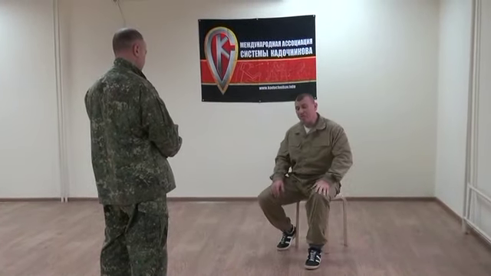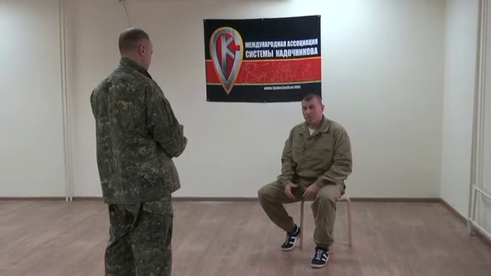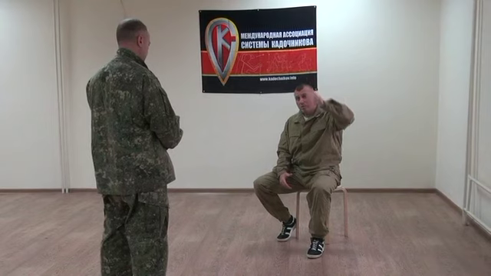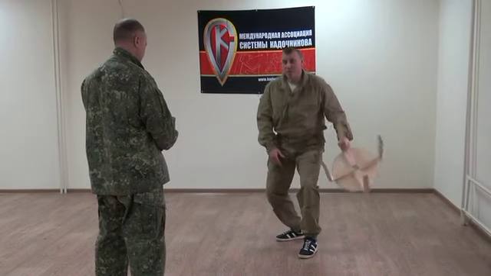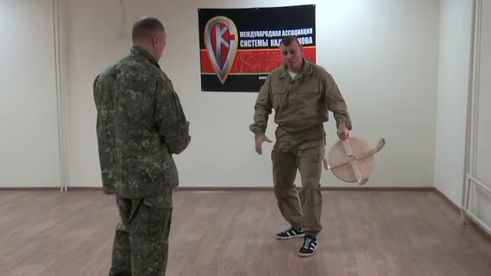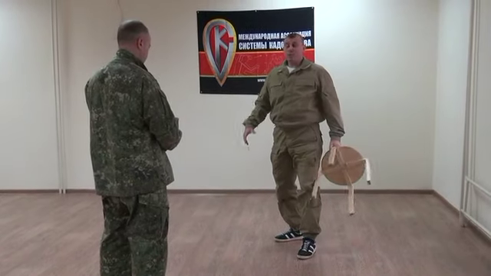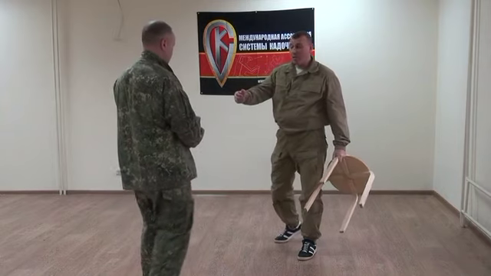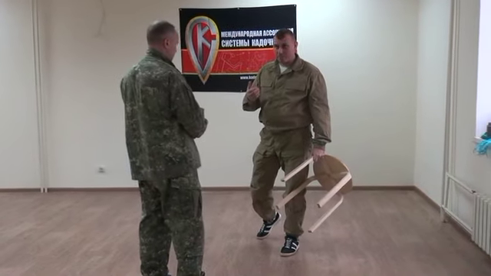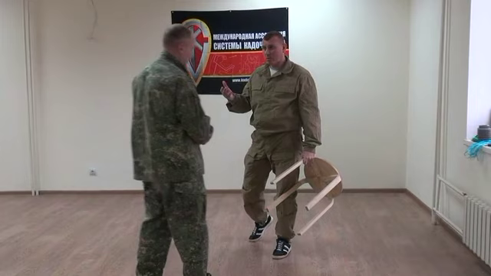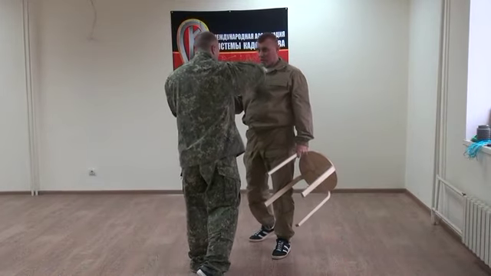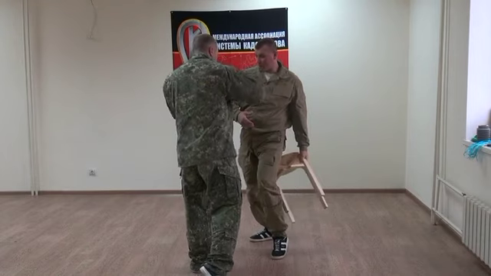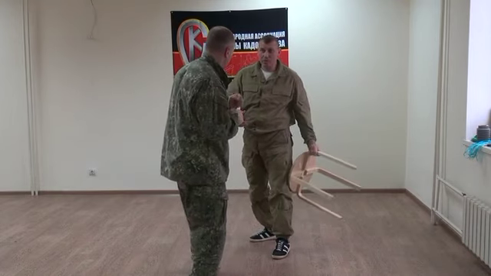Then, of course, you need to handle this mass somehow in order that it doesn't fly somewhere. Upwards, for example. You need to set some trajectory for it in order to control it. Now, let's see what can happen. My opponent is trying to do something, to hit me, for example, or to grab me. So, he's attacking me. We've already seen how we can easily lift an object, how we can hold it in our hand, and what we can do with it.